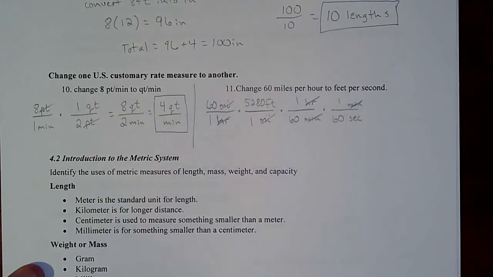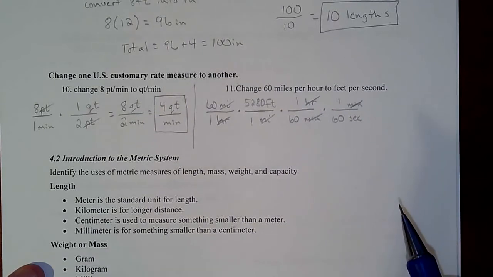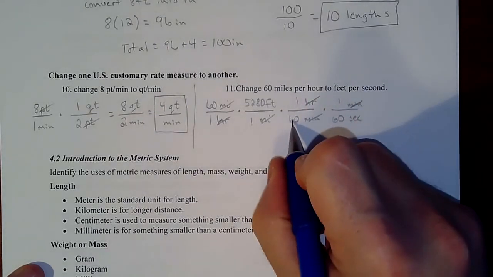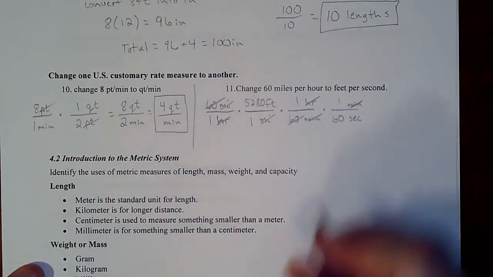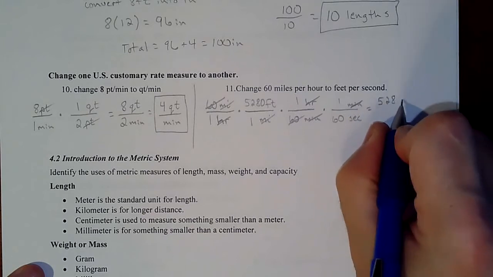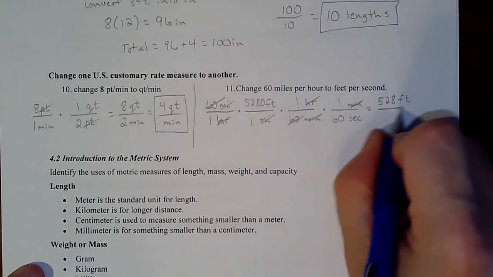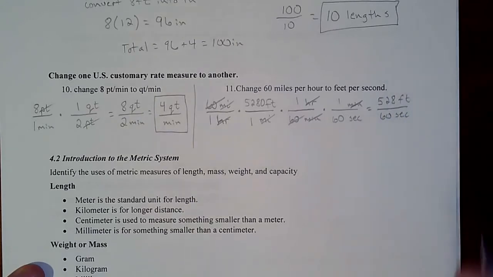So I can do a little bit of simplifying, but I'm not going to go crazy on this. I'm going to let the calculator do a lot of it. But I do have a 60 on the bottom that can just cancel with the 60 on the top. So I'm looking at 5,280 feet in 60 seconds. I don't know what that is.